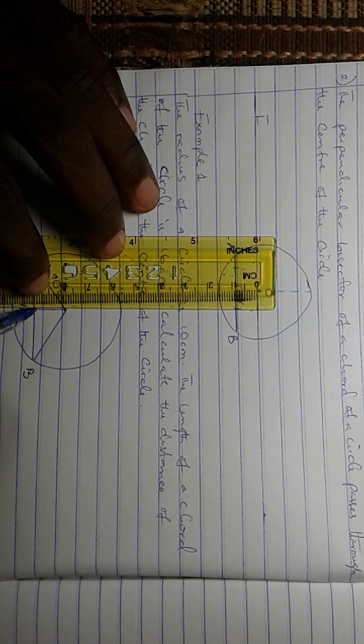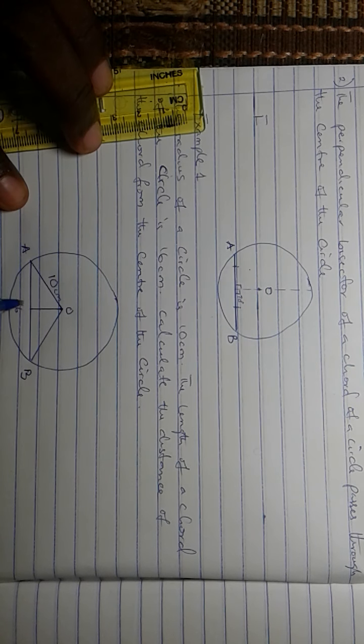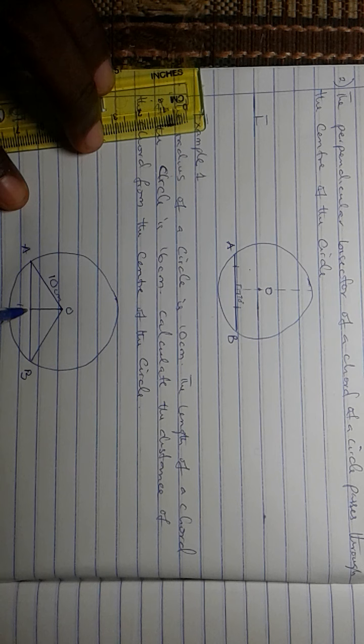This very line is what we are looking for. Now let's note the midpoint as M, because we want a right angle triangle to work out this distance.